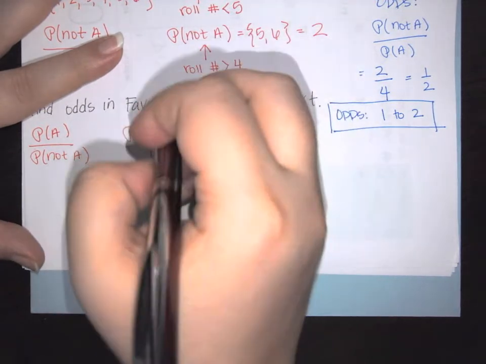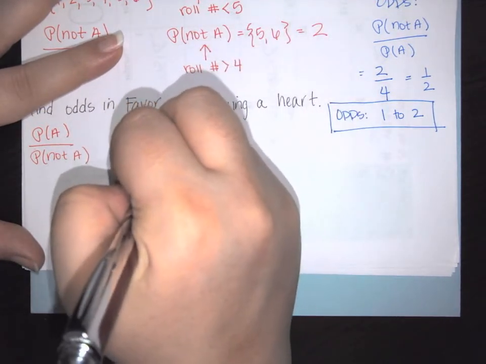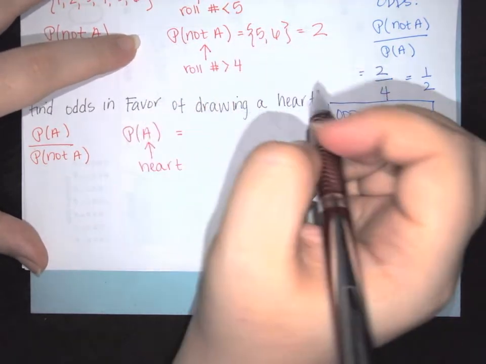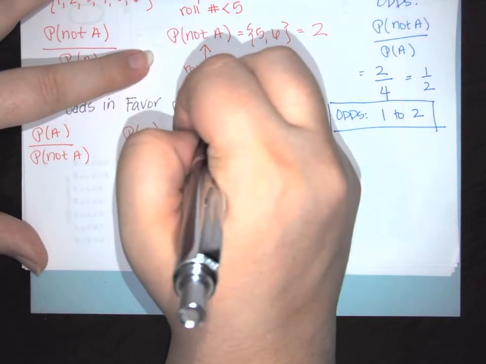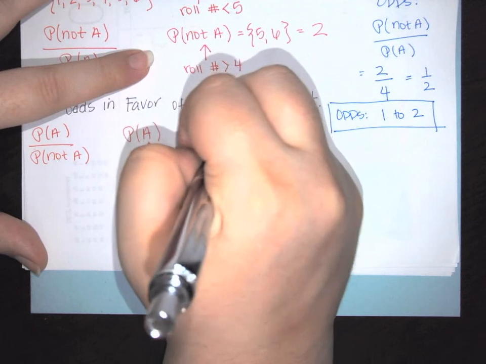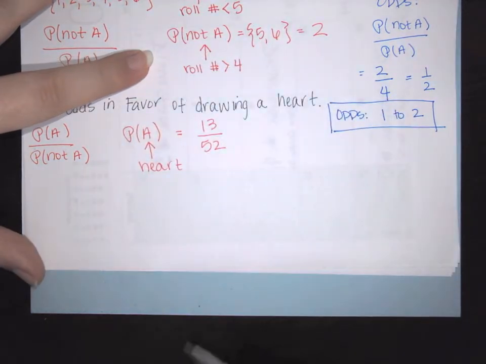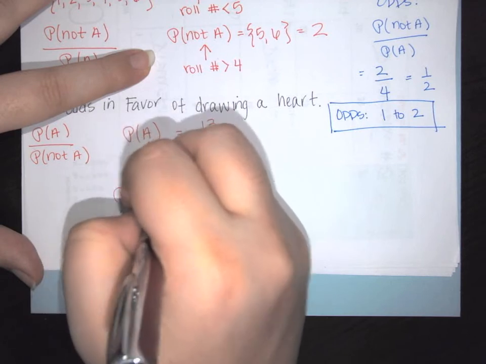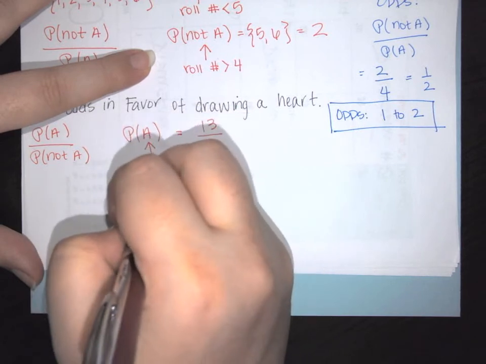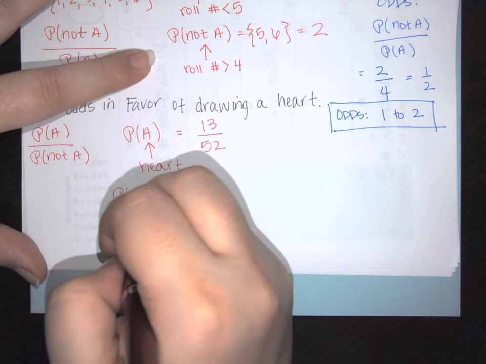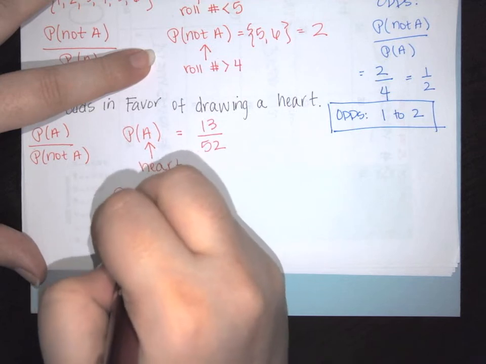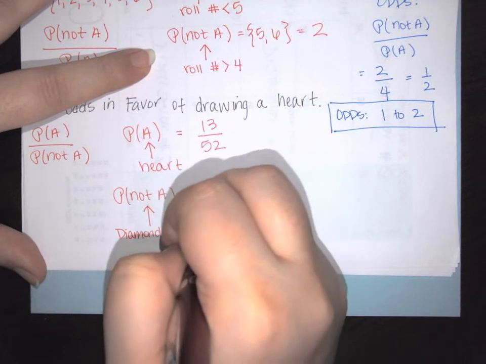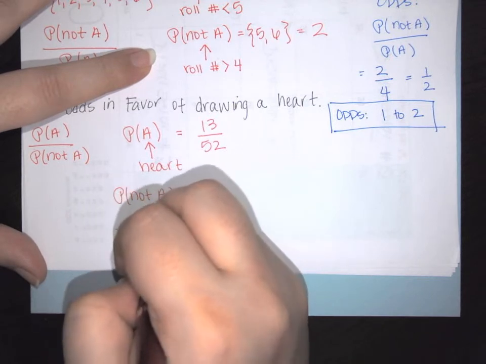So this right here is going to be that I drew a heart. So the probability of drawing a heart says that I have 13 cards in my deck out of my 52 possible. Now I need to know the probability of not A, which essentially means the probability of drawing a diamond, spade, or club.